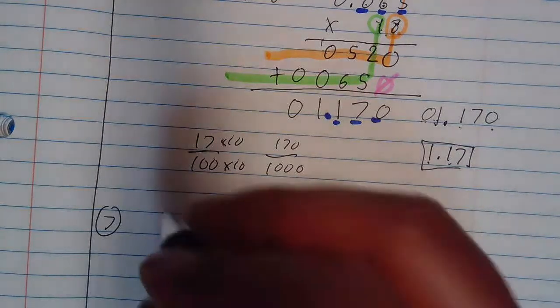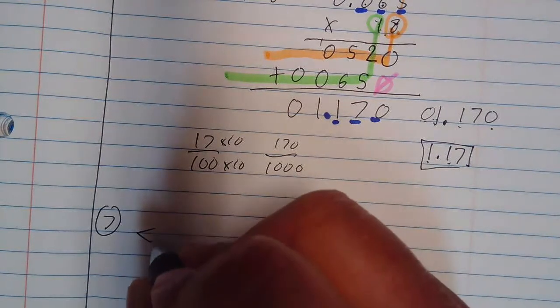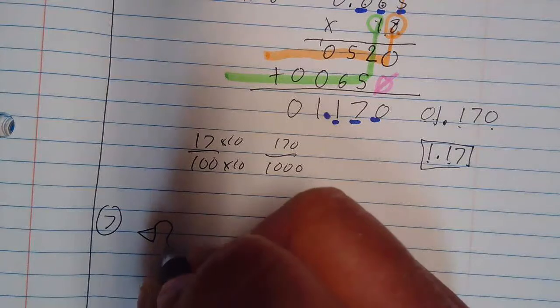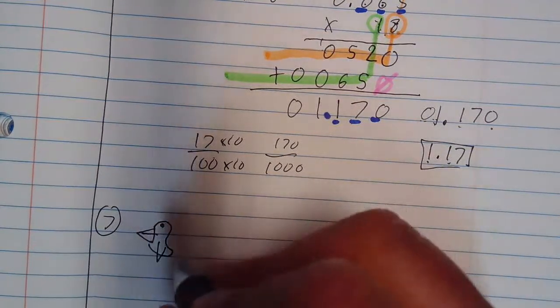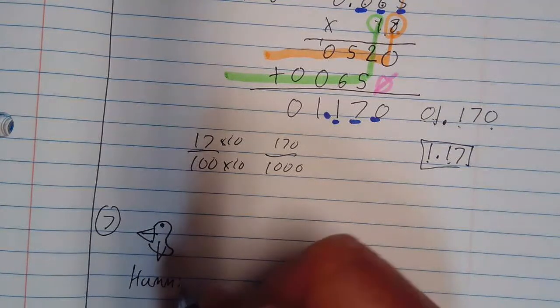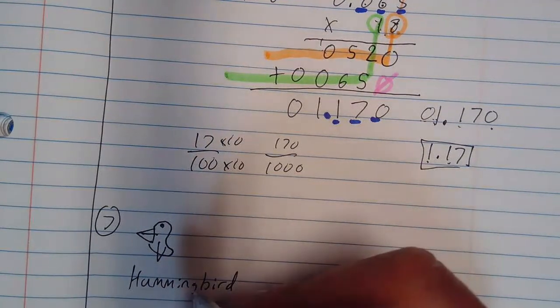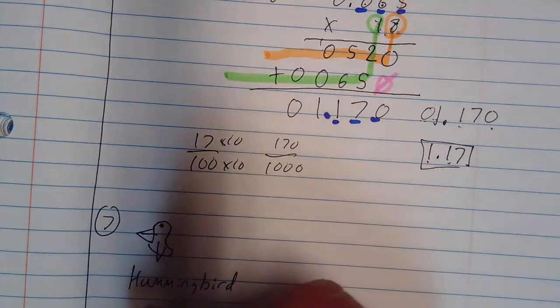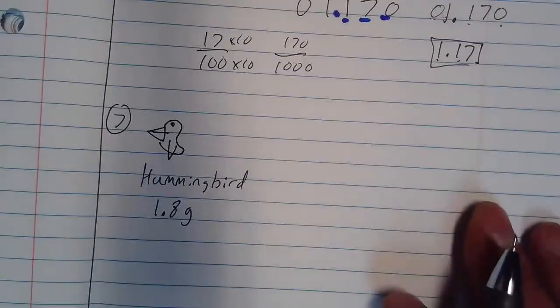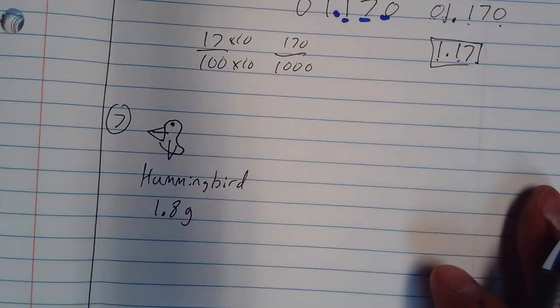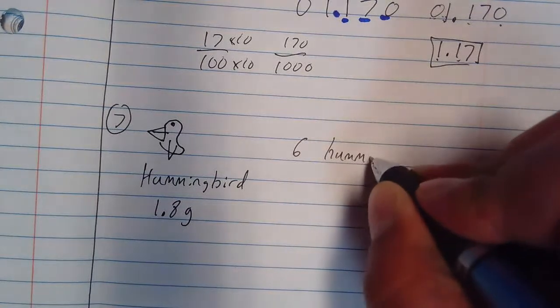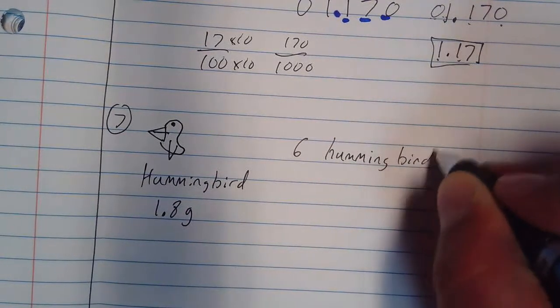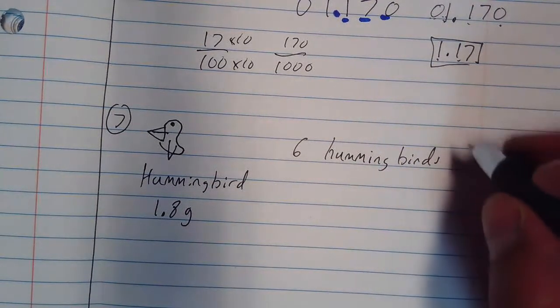All right, so we're talking about a little hummingbird. Again, I'm not an artist, so I'm just going to do a little quick beak. Okay, here's my hummingbird. Scary. Okay, I have a hummingbird. It weighs 1.8 grams. All right, I have a hummingbird that weighs that much. And I have to add 6 hummingbirds and a nest.